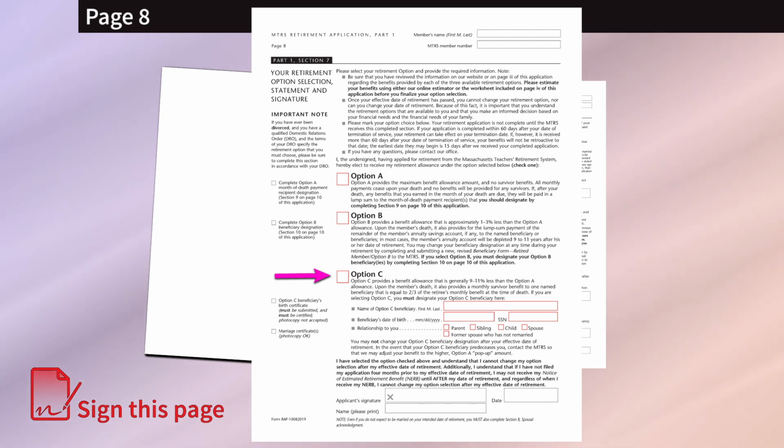You may only name one beneficiary under Option C, who must be either your parent, sibling, child, spouse, or an unmarried former spouse. Unlike Option B, you may not change your Option C beneficiary after your retirement date, as your benefit amount is calculated using your and your beneficiary's ages. If your named beneficiary predeceases you, your benefit amount will be popped up to the Option A amount. In this situation, you may not name a new beneficiary.